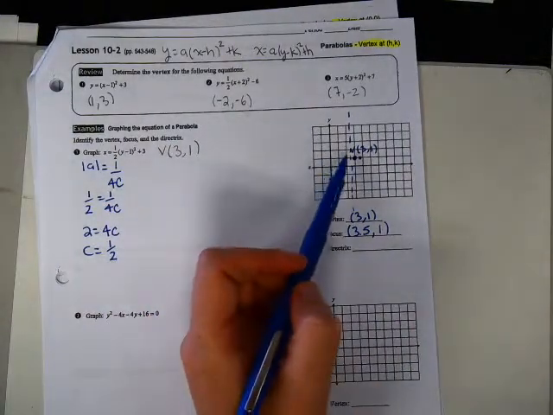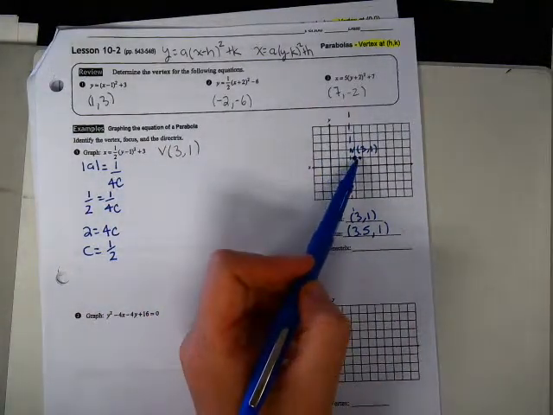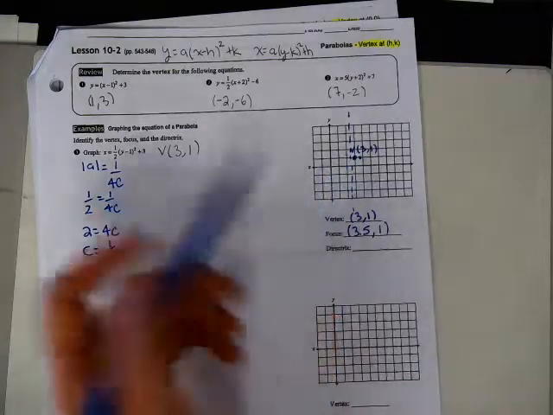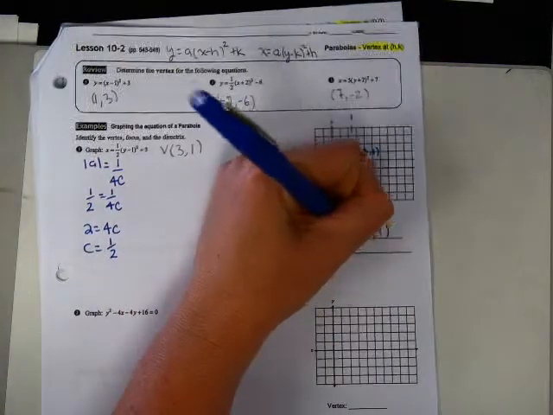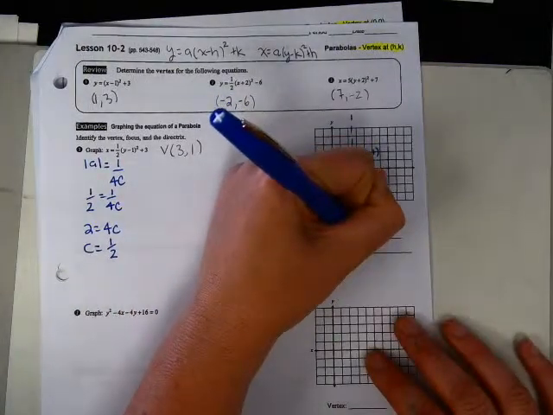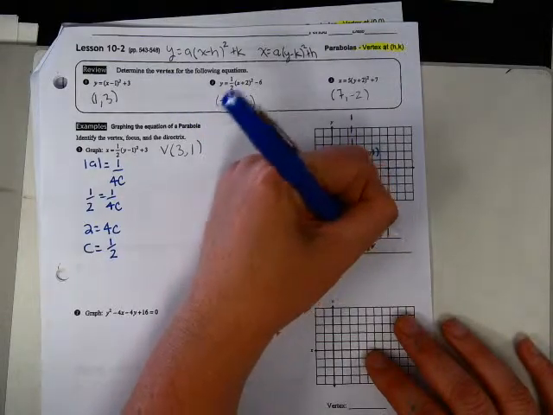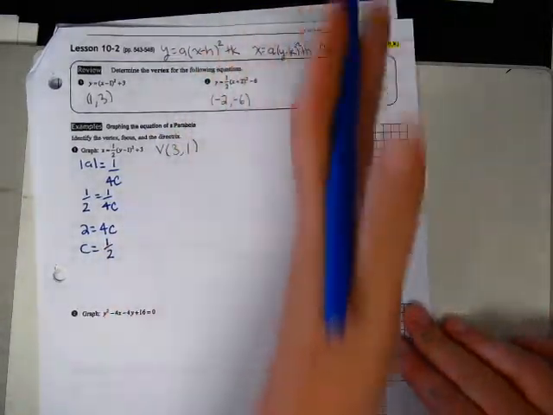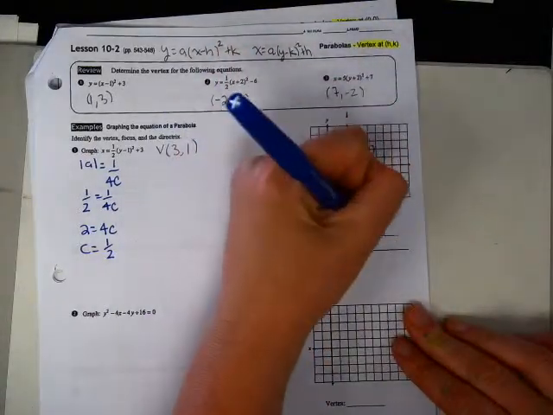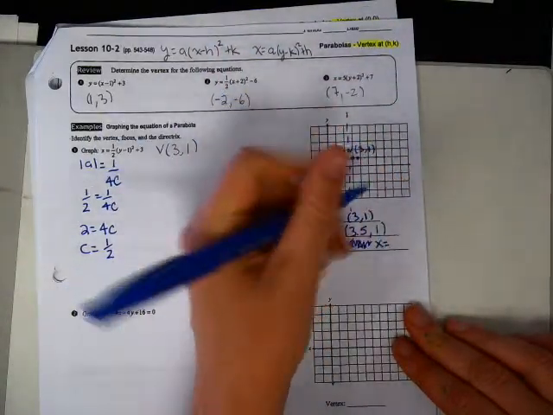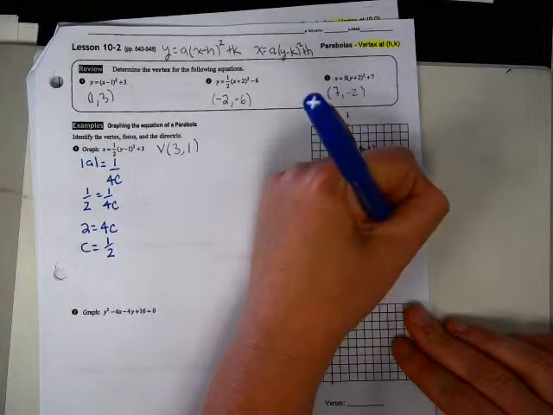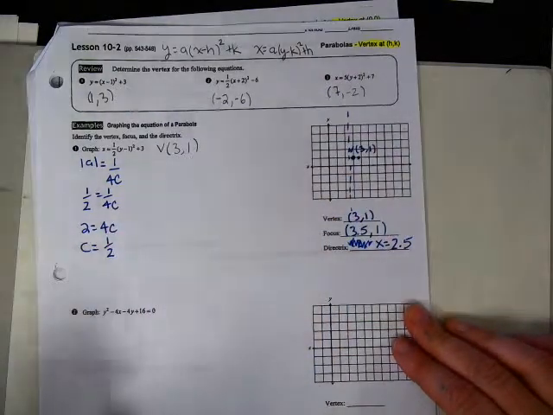And my directrix is going to be 3 minus 1/2. So that's 2, I'm sorry, it's going to be the line x equals 2.5.